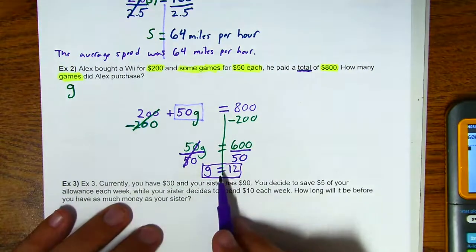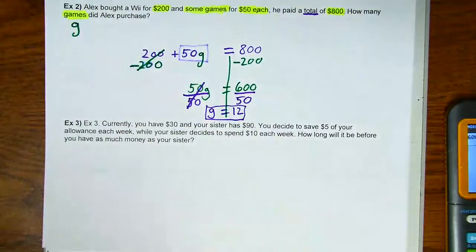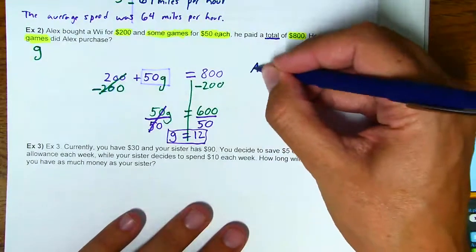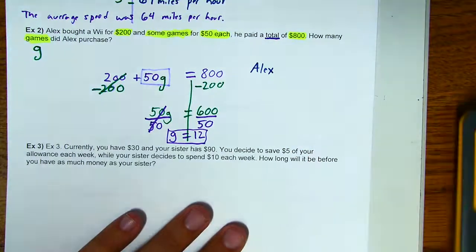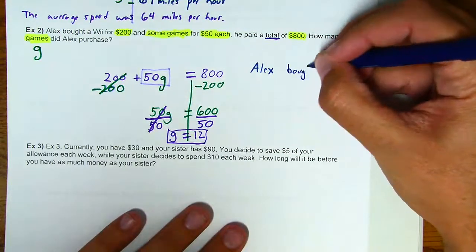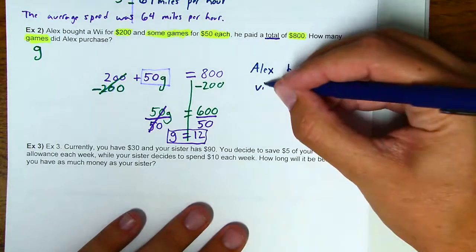Now, am I done yet? Not yet. I got to put my answer in a complete sentence. So my final step here is I'm going to put Alex, that's the person's name. Alex bought 12 video games.